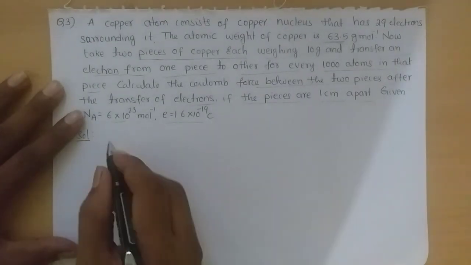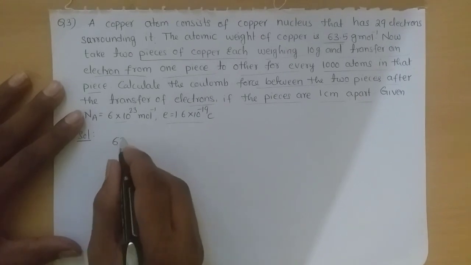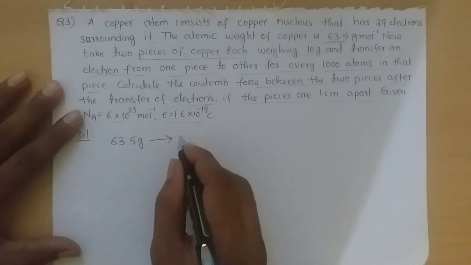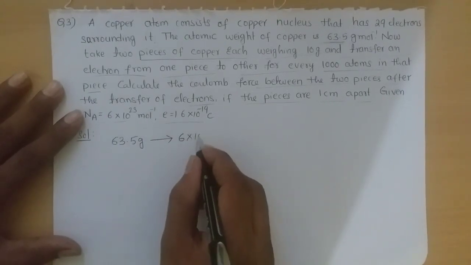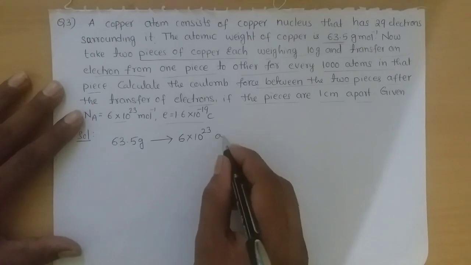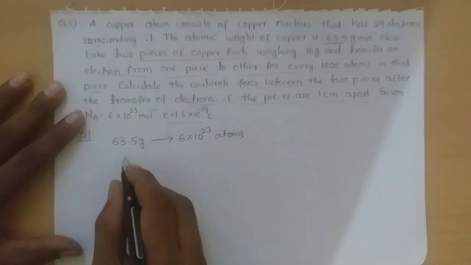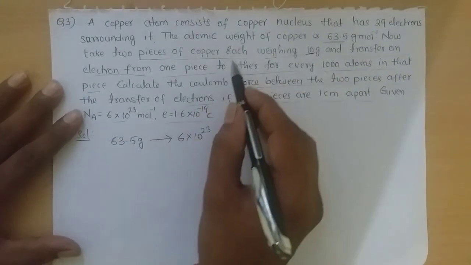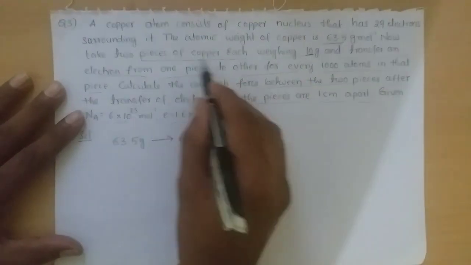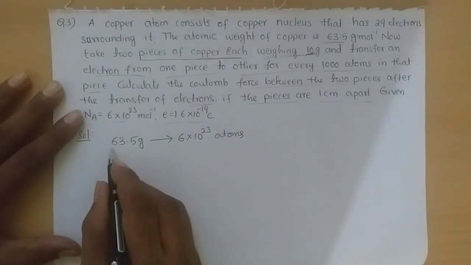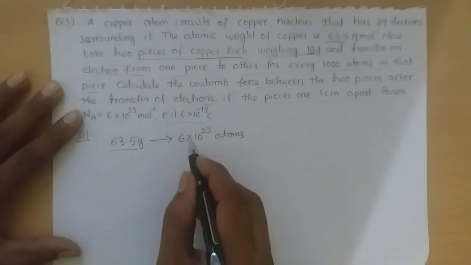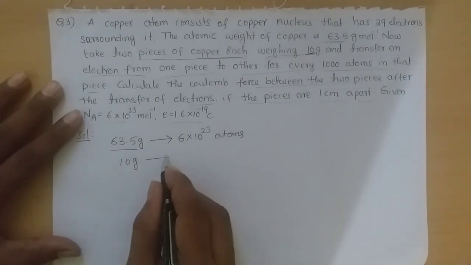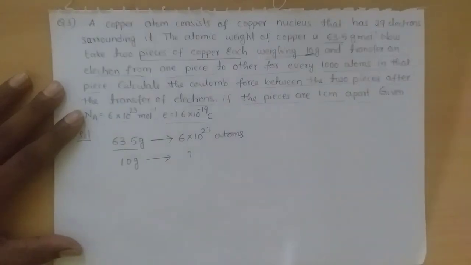That means, first, the atomic weight of copper is 63.5 gram. So for 63.5 gram of copper, we have 6 into 10 power 23 copper atoms. Then they are saying to take 10 gram of each. So two pieces we have to take, each piece has a mass of 10 gram. So 63.5 gram of copper has 6 into 10 to the power 23 atoms. Then in 10 gram of copper, how many atoms do we have? That we have to find.